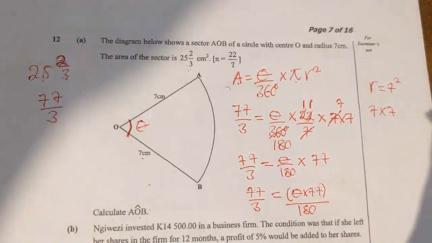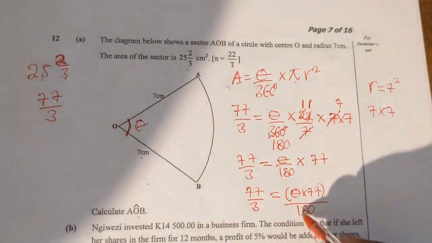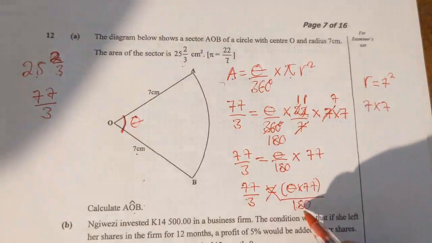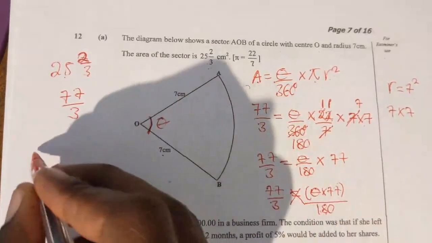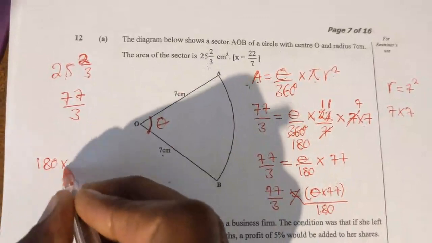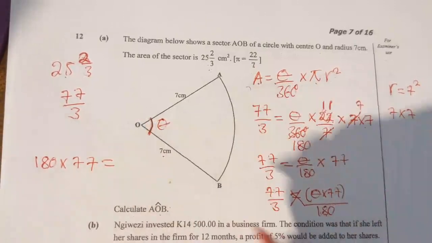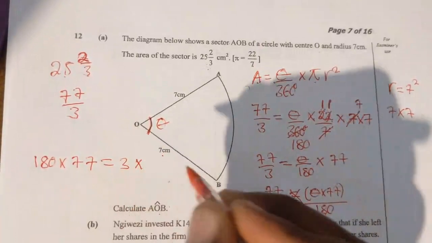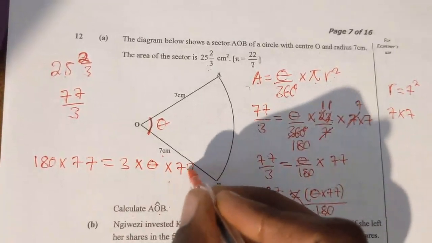All right, so here now you cross multiply. When you cross multiply, you are going to have 180 times 77 is equal to 3 times theta times 77. This is how it is.